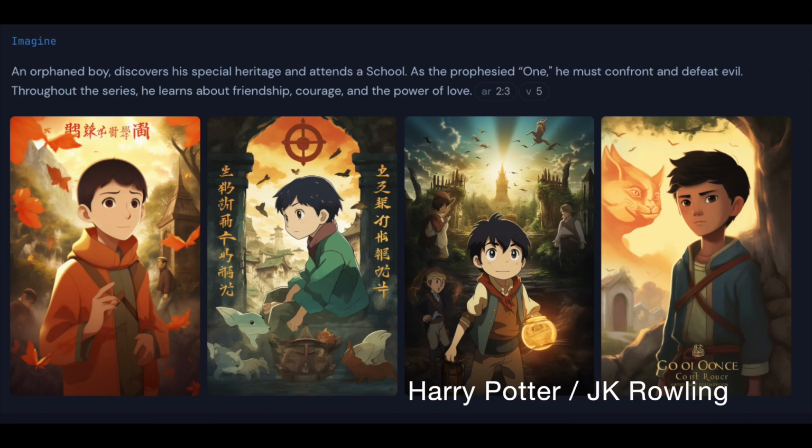Moving on sharply after that, we have the next one, which was actually Harry Potter. An orphan boy discovers his special heritage and attends a school as a prophesied one. He must confront and defeat evil. Throughout the series, he learns about friendship, courage, and the power of love.